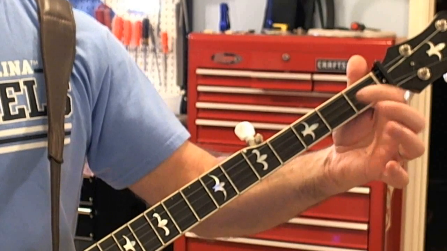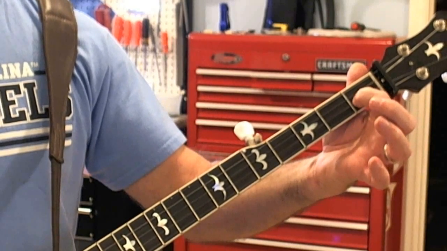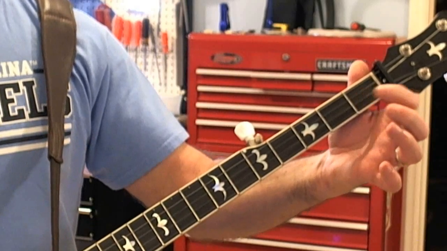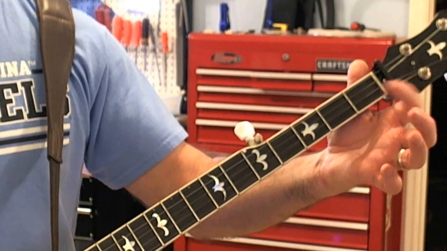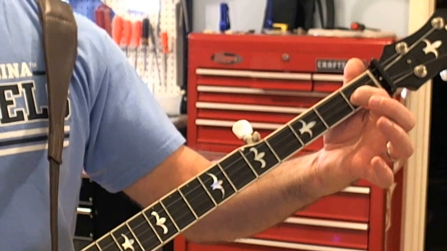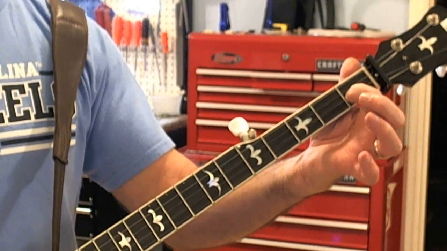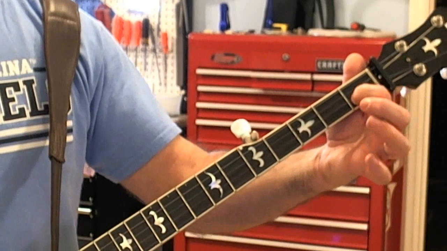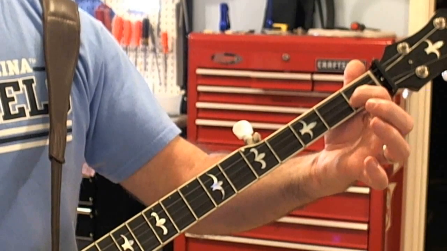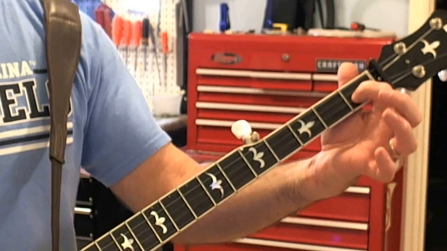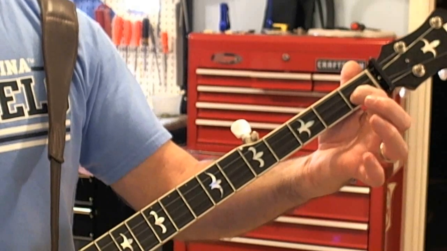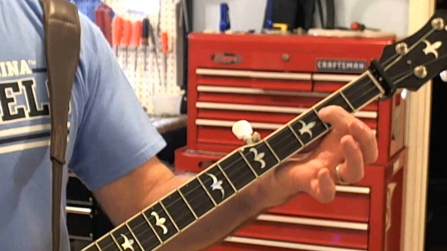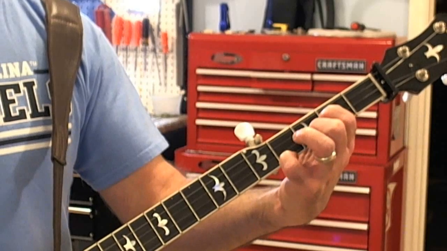What I'm doing there is hammering the first and second string together, and then I'm hammering the second fret of the first string, I should clarify that, but pinching both strings at the same time. That's better. Now I'm going to pinch those 2 notes again while this is fretted, then open, and then I'm going to hit that A note again.